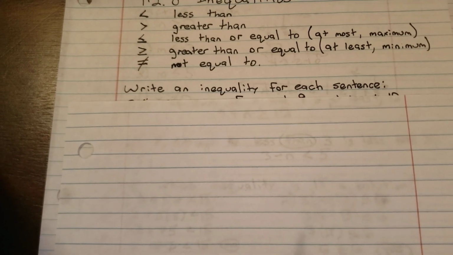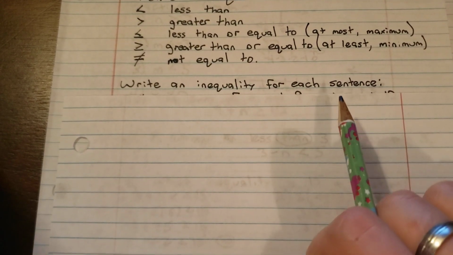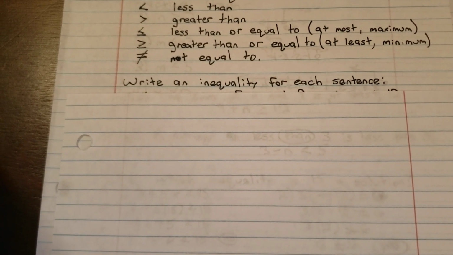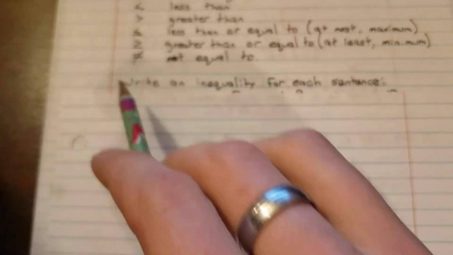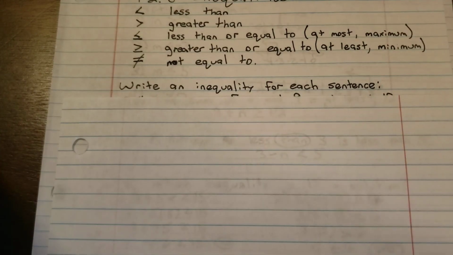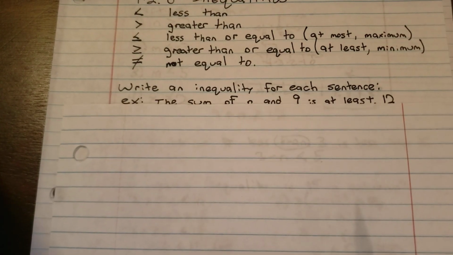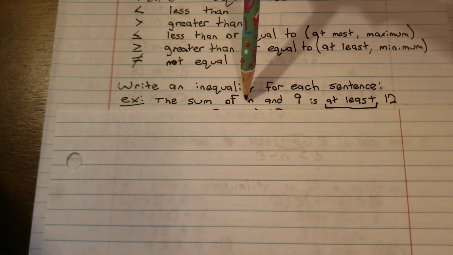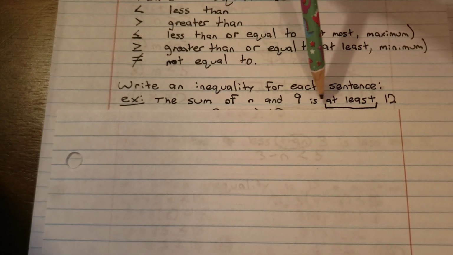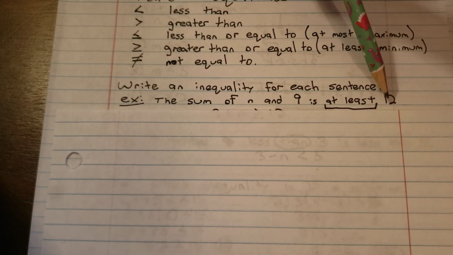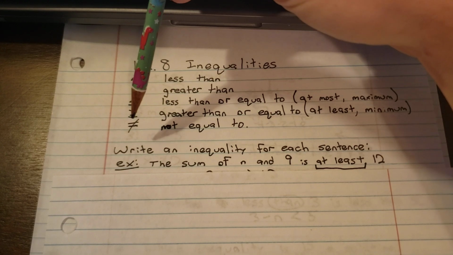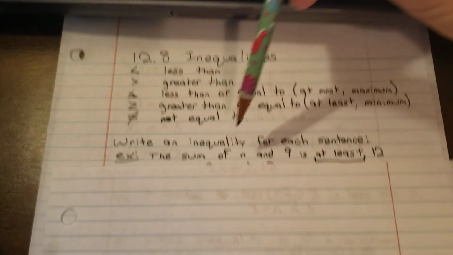Okay. Write an inequality for each sentence. So again, these are word problems that we will just use these signs to represent the different expression. Okay. This is saying the sum of n and 9 is at least 12. So we know at least is talking about this sign here.